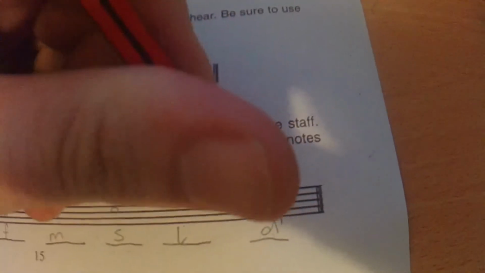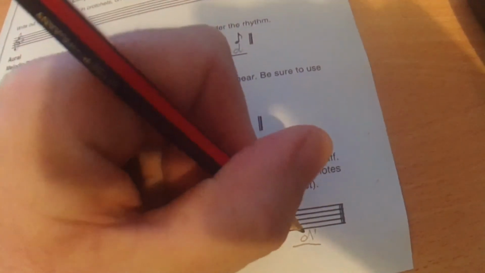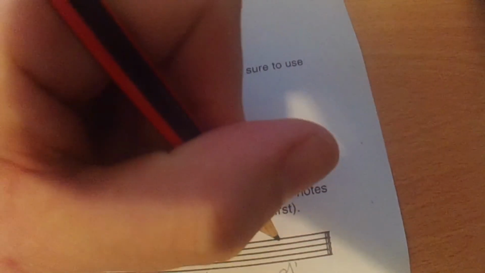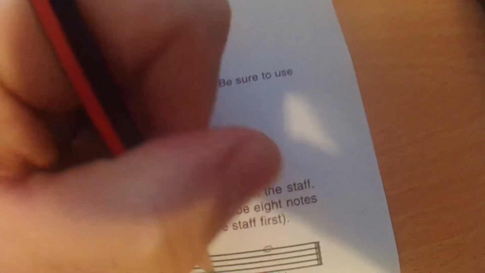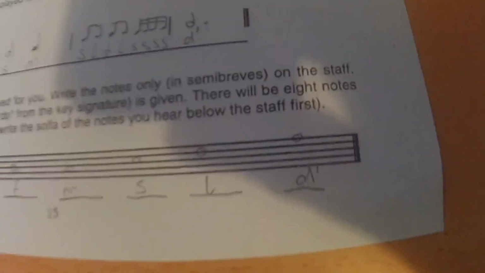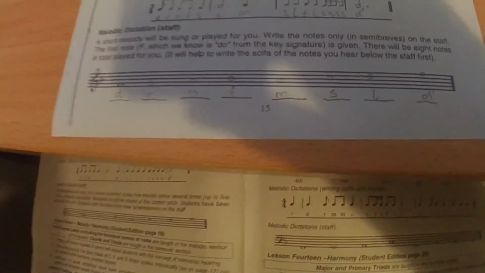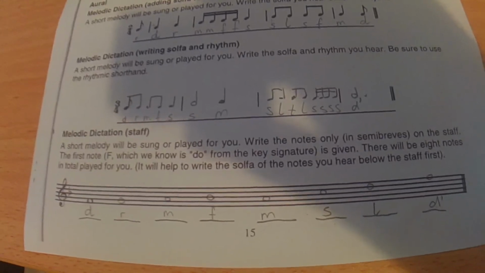And finally, high do. High do, well do is F, so high do is the F up higher. So every good boy deserves fruit if you don't know your notes. That's the way you can work it out. There is F. La to do is also a third, and we can see that that is a third apart. Sorry, I just missed that with the camera for a second. So there is our question.